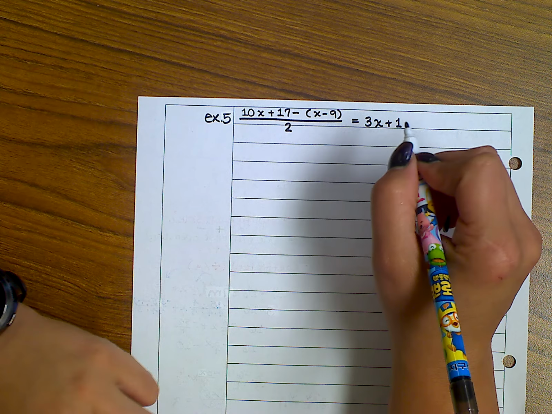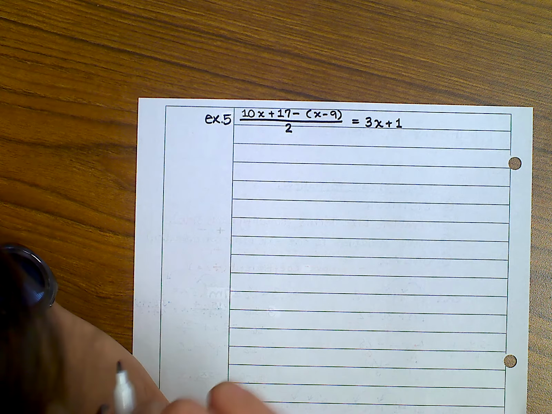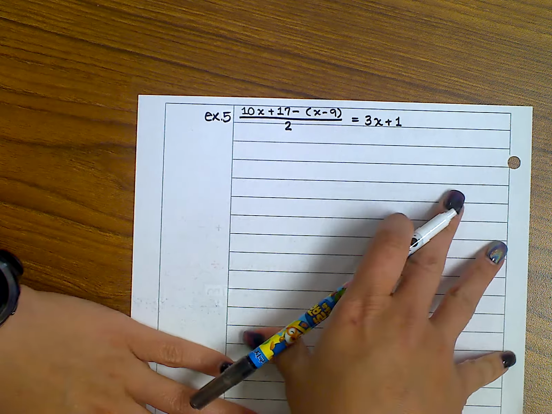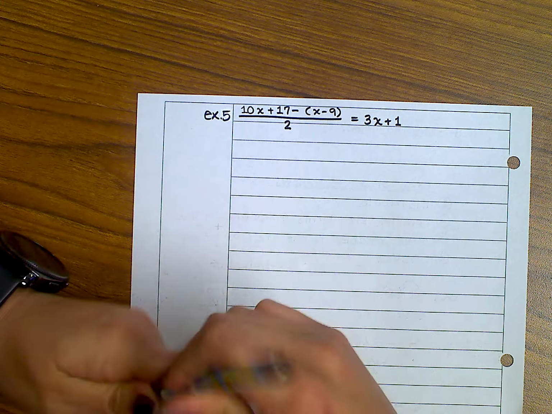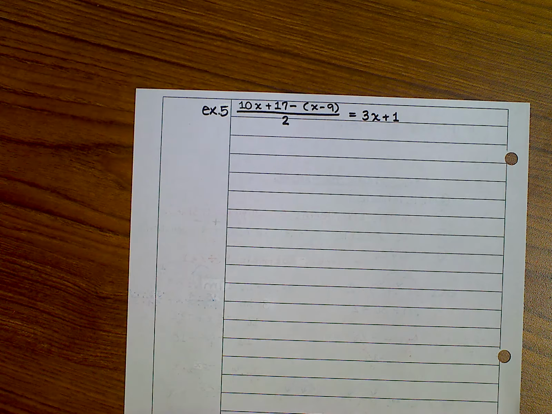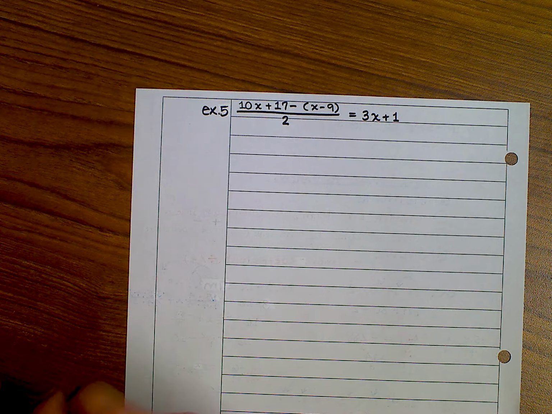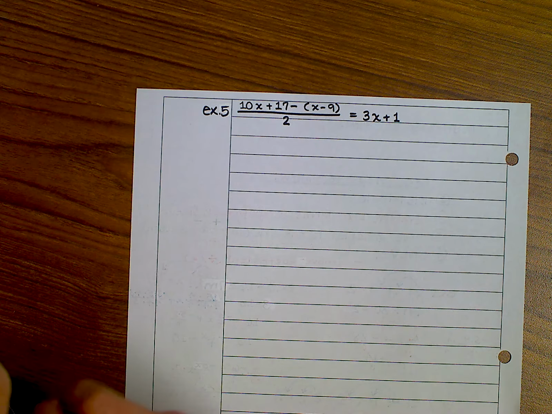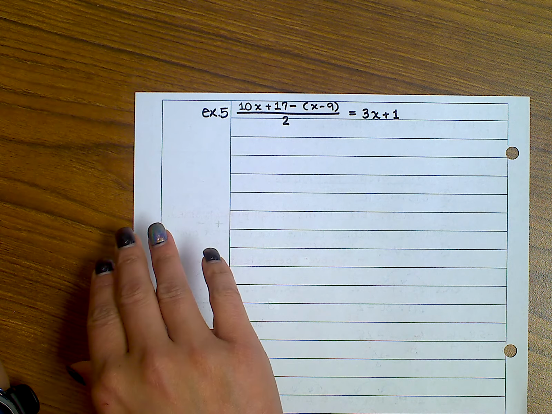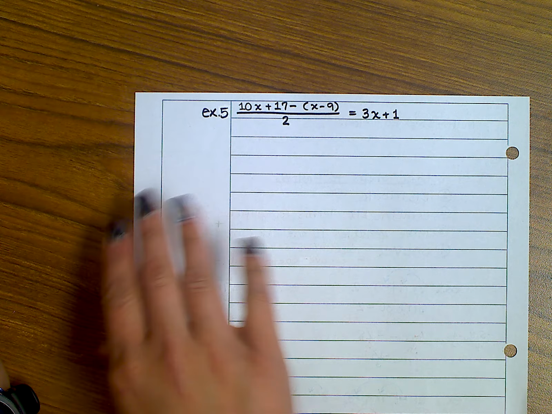All right. Now, this one is a little different, almost special, because it doesn't follow the exact same steps that we had before, like distribute. In this case, we got this ugly fraction. Let's get rid of that fraction first.